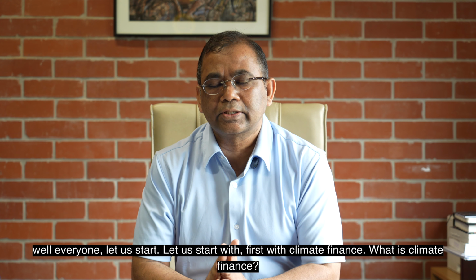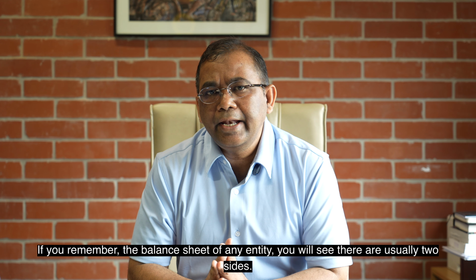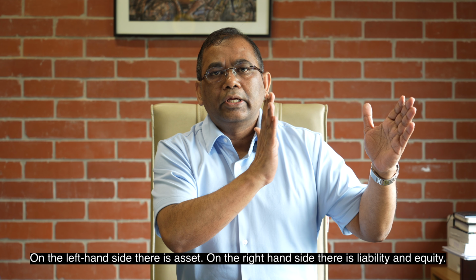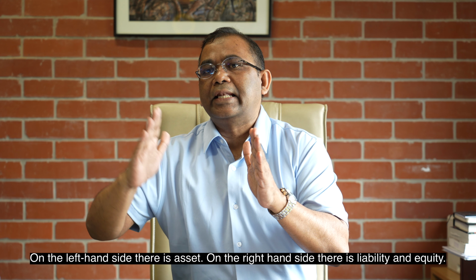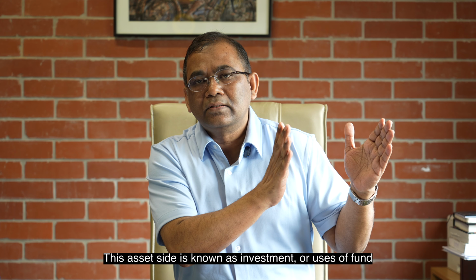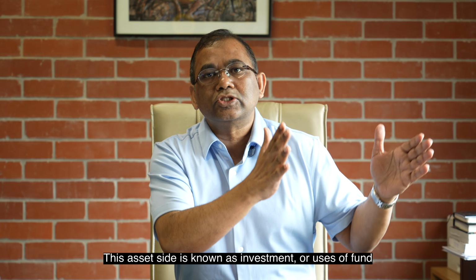What is climate finance? If you remember the balance sheet of any entity, you will see there are usually two sides. On the left hand side, there is asset. On the right hand side, there is liability and equity. This asset side is known as investment or uses of fund.